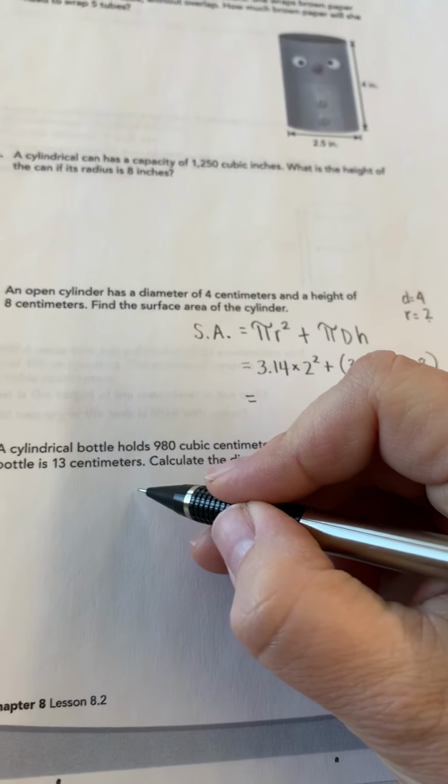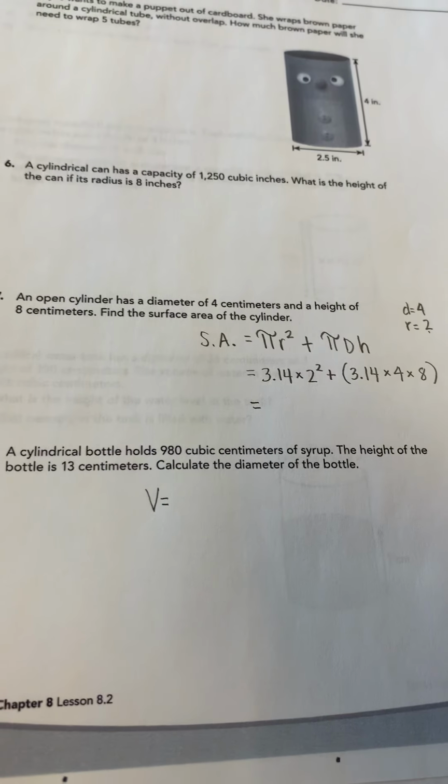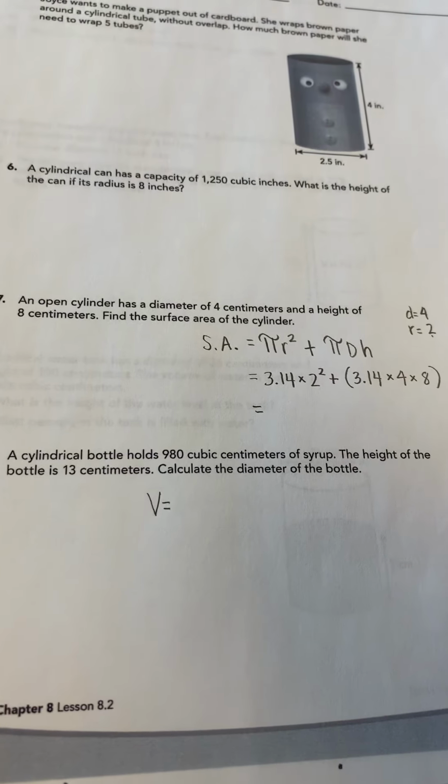And again, I would write the formula. So the volume of a cylinder is pi times the radius squared times the height. Now we're going to put in what we know. We know what it holds, 980. So that is the volume.